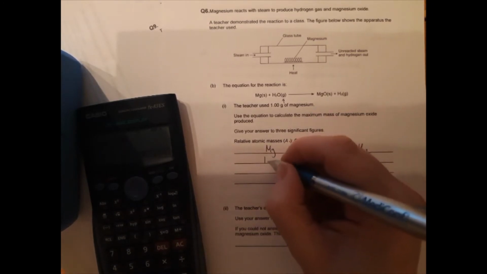Alright, Mg plus H2O makes MgO plus H2. Use 1 gram of magnesium, 1.00 gram, and they want the maximum mass of magnesium oxide, which is here. Give your answer to 3 sig figs, and they're giving you the relative atomic masses, so we go down, across and up. Down, divide by 24, reaction ratio 1 to 1, one of these makes one of these, and you times by the MR, which is 24 plus 16, 40.